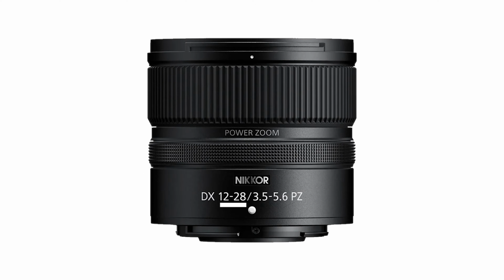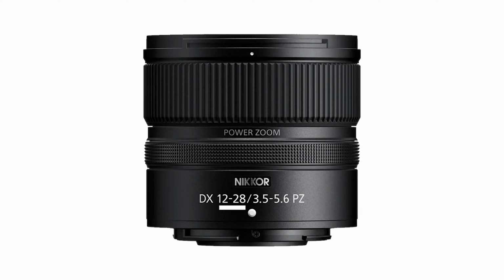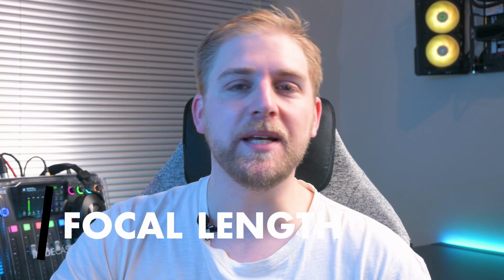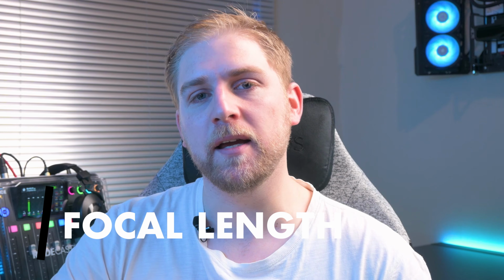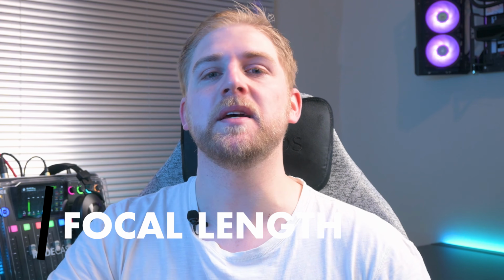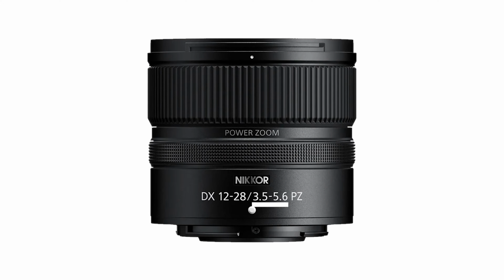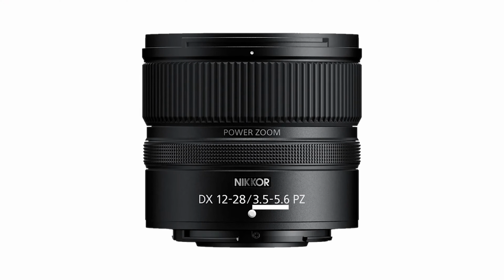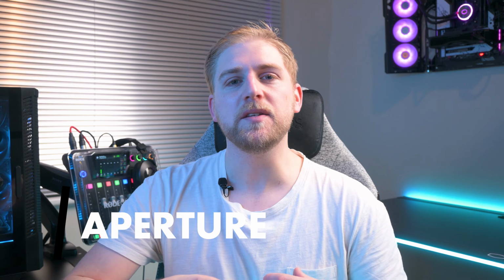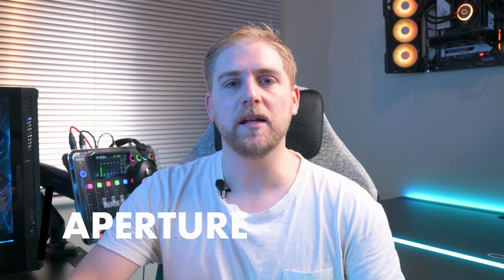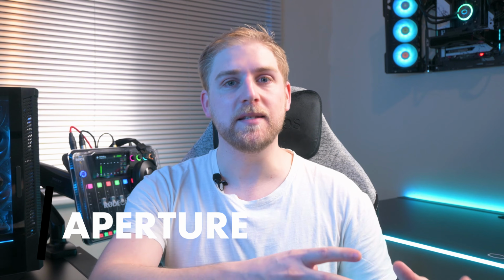Understanding the next part of the lens structure is the 12-28 part. What this means is the focal length. Now, the rule of thumb is the lower the number, the wider the angle. Now, this is a low number, which means that we are dealing with a wide angle lens. The 3.5 to 5.6 is what's referred to as the aperture of the lens. This is the amount of light that it lets in. The lower the number, the more light it lets in.